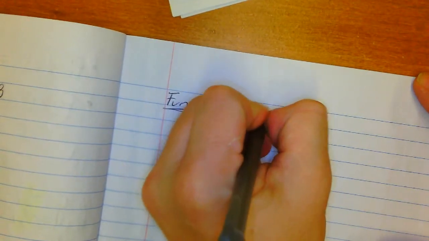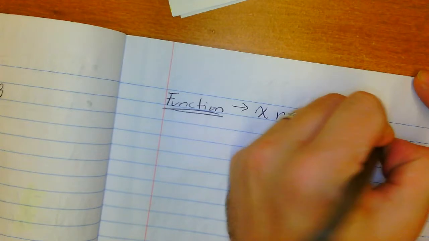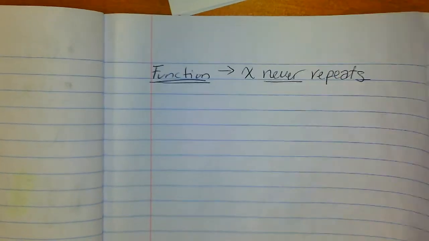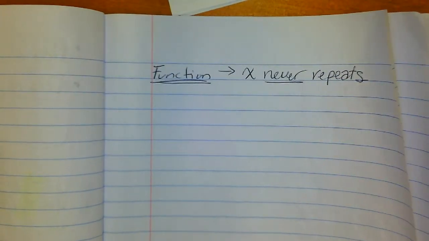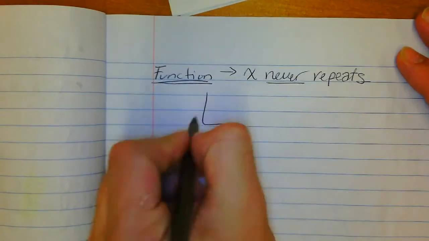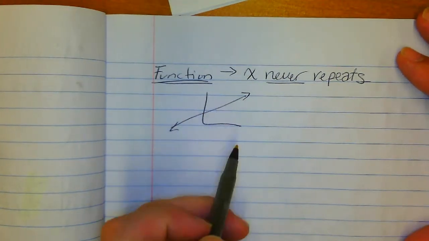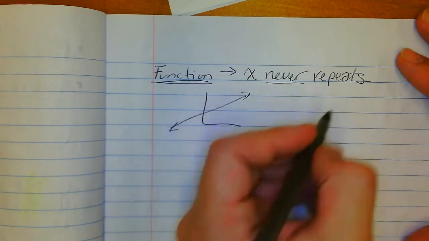Then we're going to say that x never repeats. So a good example of this would be our straight line. We've been working on lines for a while now because they model business for us. This is how a linear function in business would work. This is definitely a function.